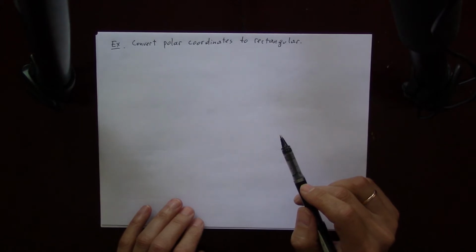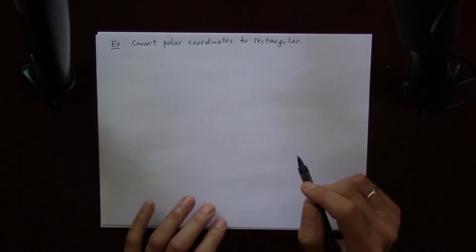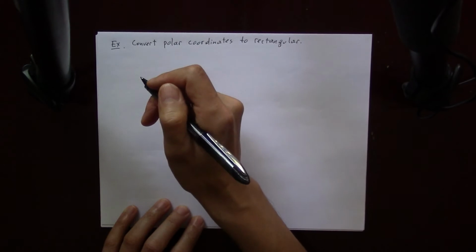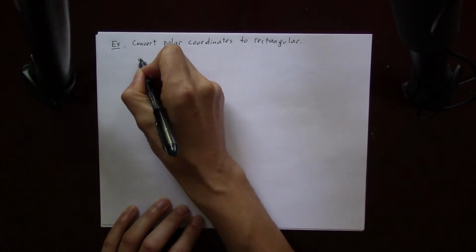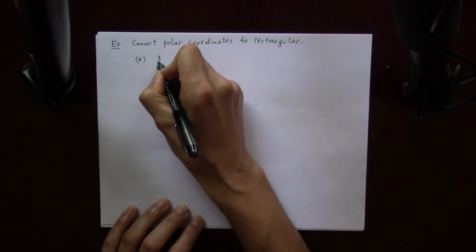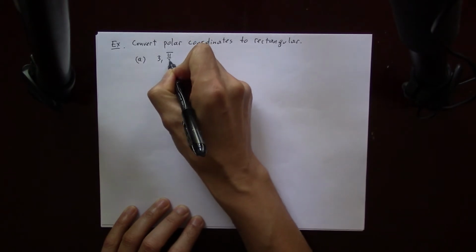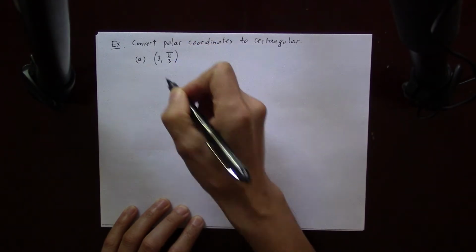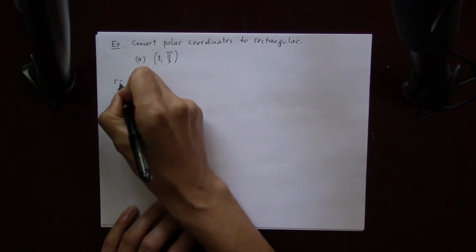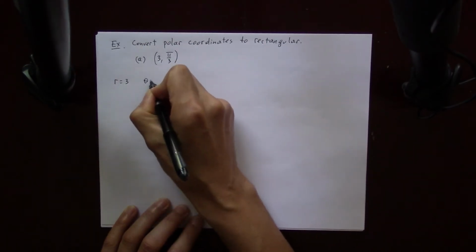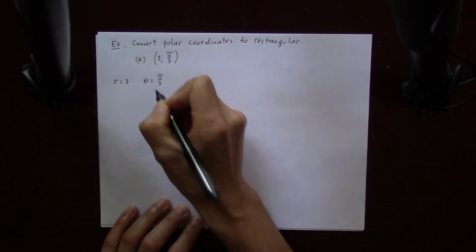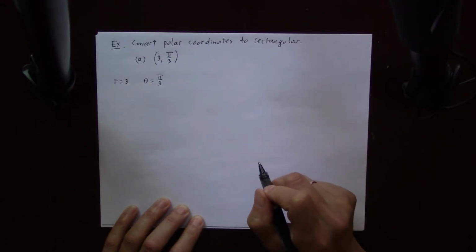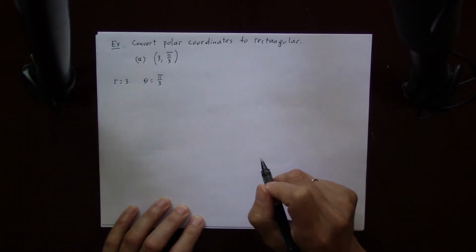From polar to rectangular. If we have a point given to us in polar coordinates as 3 and pi over 3, so in this case we have r equals 3 and theta equals pi over 3. And we want to find the rectangular coordinates of the point, so we want to find x and y.